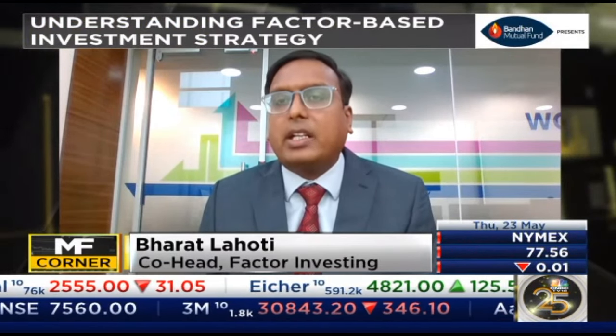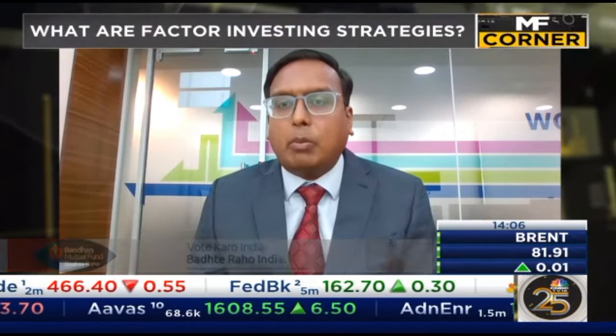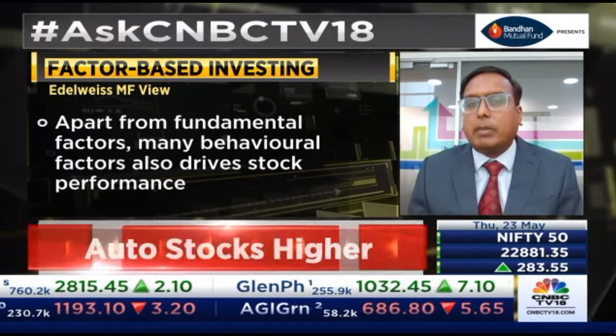In periods of bull market, you would see the momentum factor does extremely well. So these are behavioral factors, nothing to do with the financial parameters of the company, but it's more to do with how investors react to the news and information, and consequently the performance gets driven because of that.